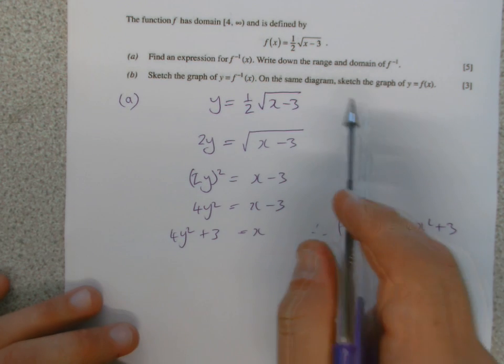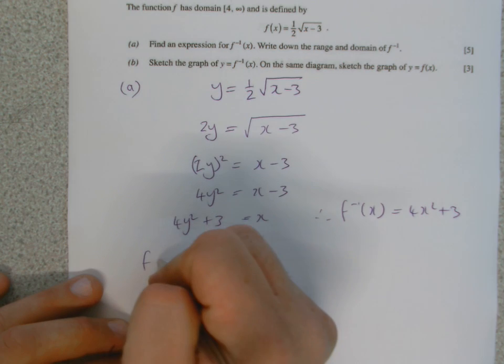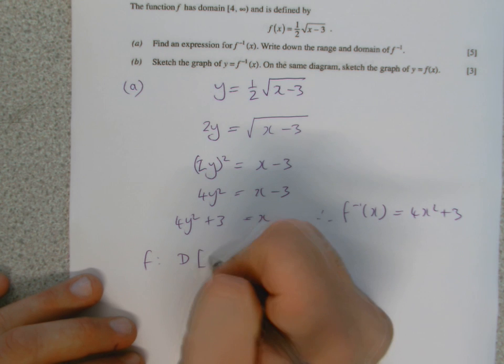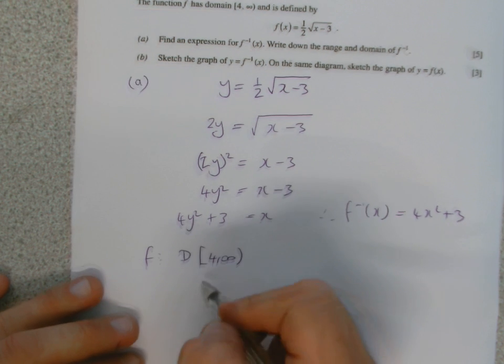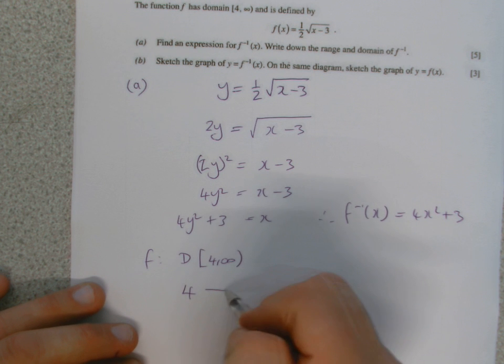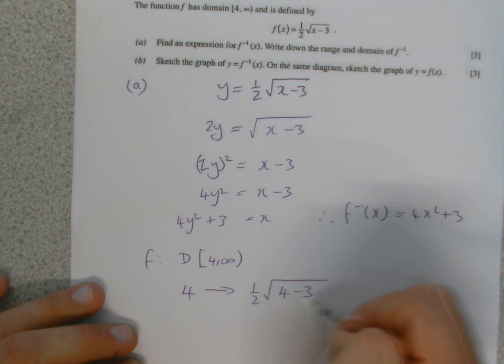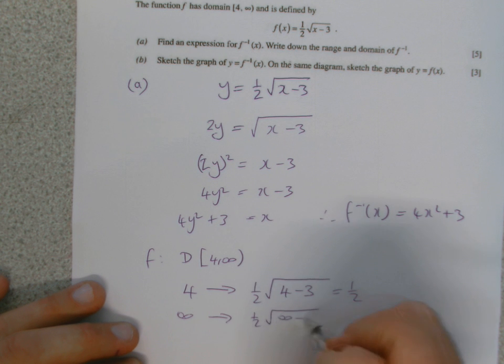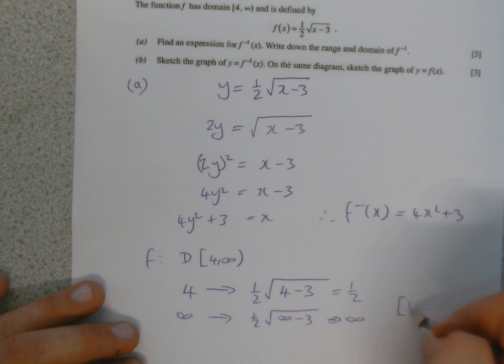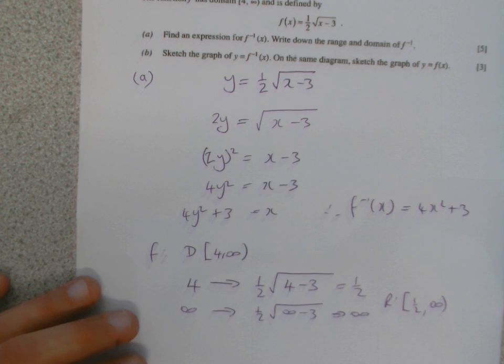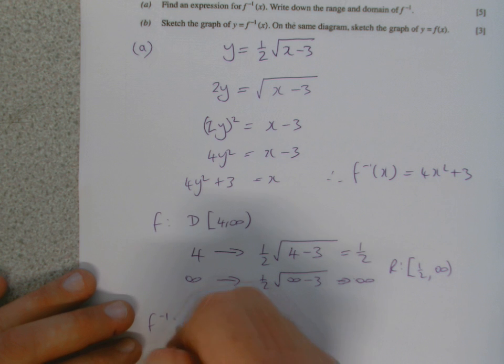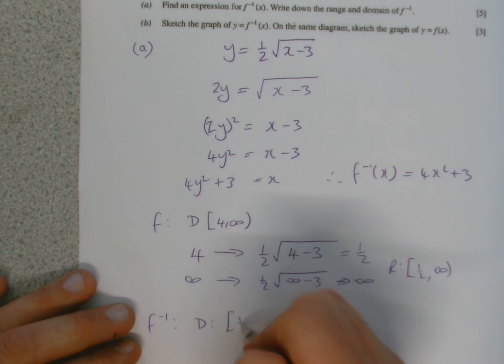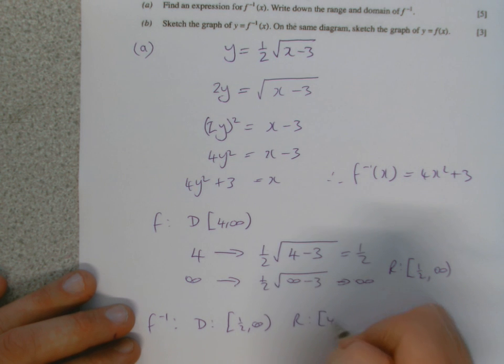That's your inverse function. So to get the domain and range, first of all, we focus on f of x. Its domain is 4 to infinity, and we're going to work out the range now of f. So if we put 4 into the function, you just get a half, and infinity minus 3 is square rooted, it's still infinity. So your range will be half, which is included, to infinity. So there's your domain and range for f. Then for f to the minus 1, they're just the other way around, aren't they? So the domain will be half to infinity, and the range will be 4 to infinity.